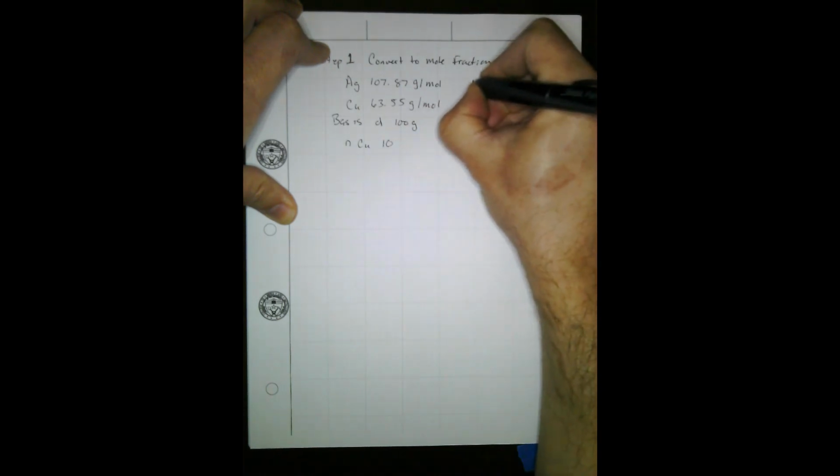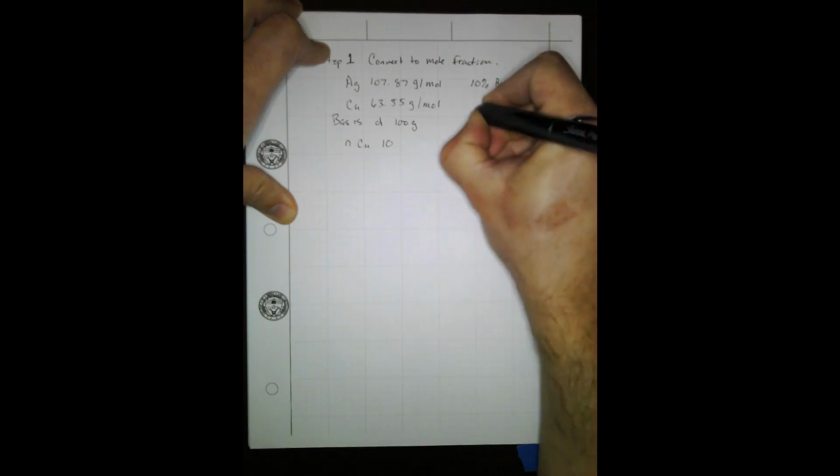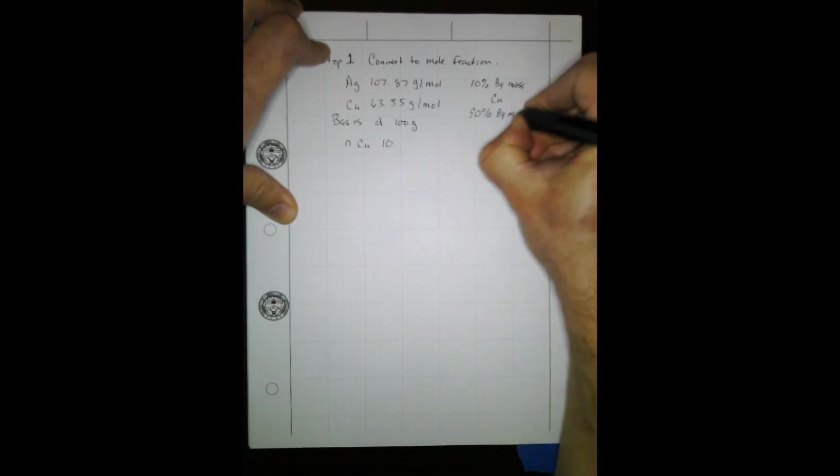We were 10% by mass copper, 90% by mass silver.